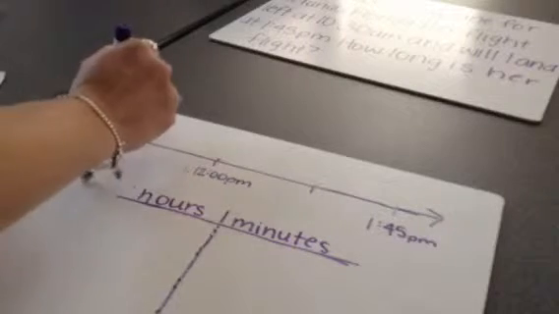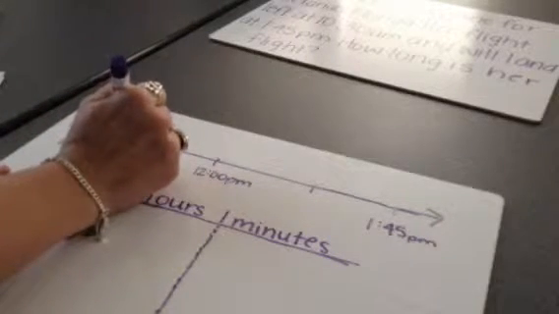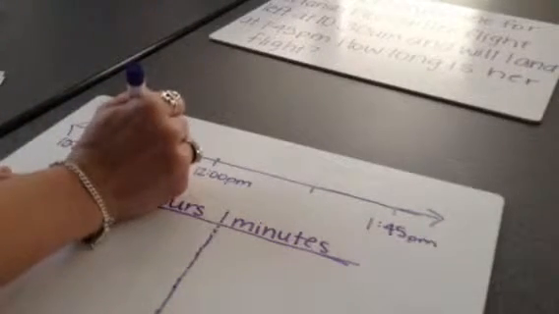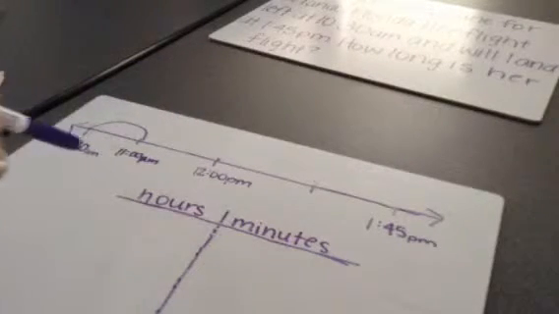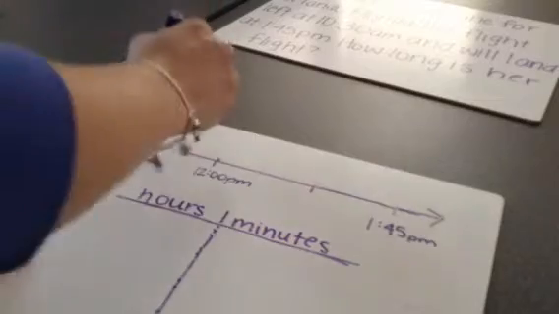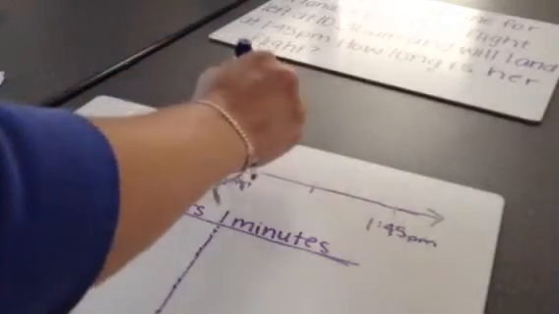So for the first jump, we're going to jump from 10:30 to 11 because that gets us to the nearest hour, and that is 11 o'clock a.m. And then we'll take our next jump to 12 o'clock p.m.